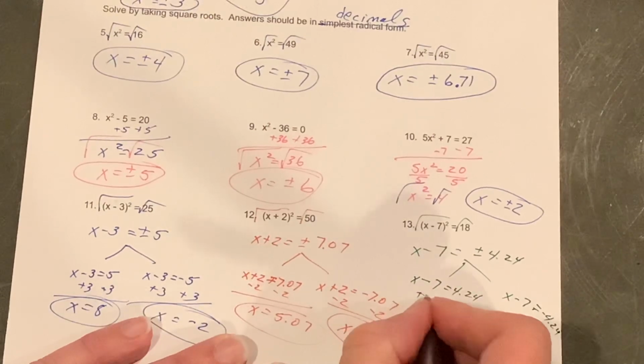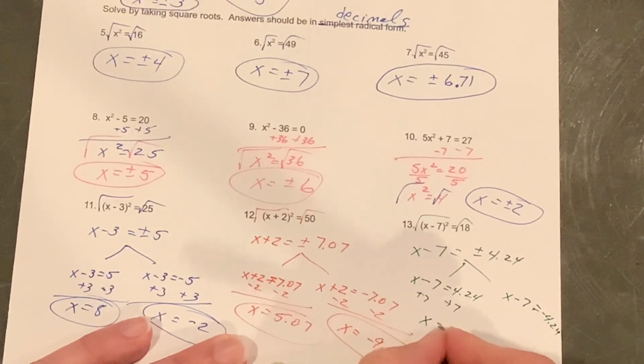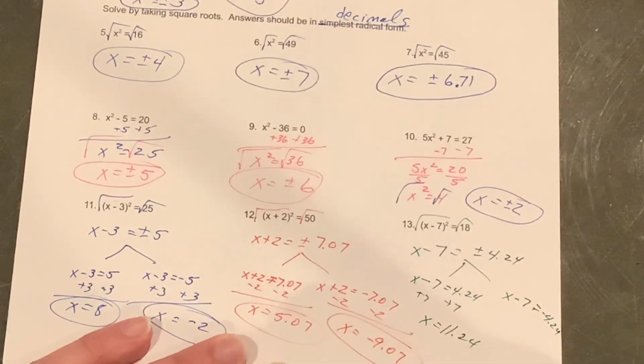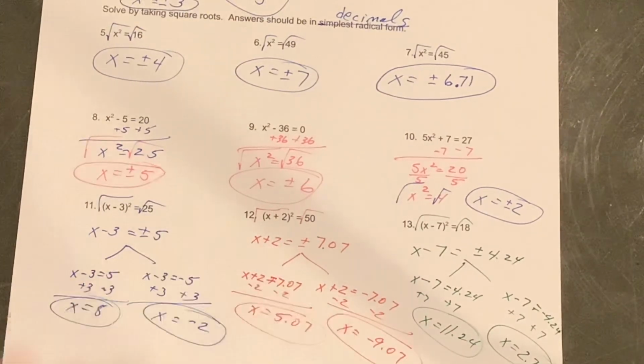So I'm going to add 7 here. So x is going to equal 11.24. Add 7 here, and if I take negative 4.24, and I add 7 to it, I get 2.76. So those are my 2 answers. Okay, so those are the notes for the first half of solving by square roots.